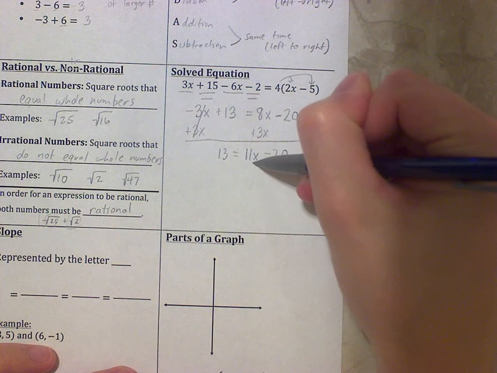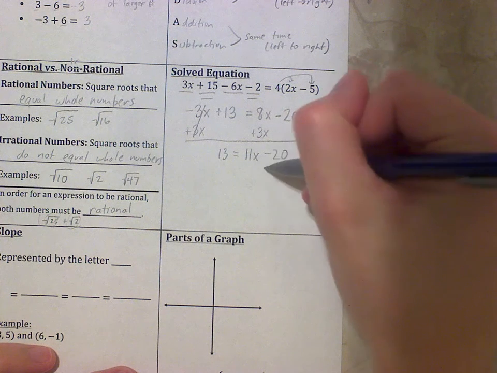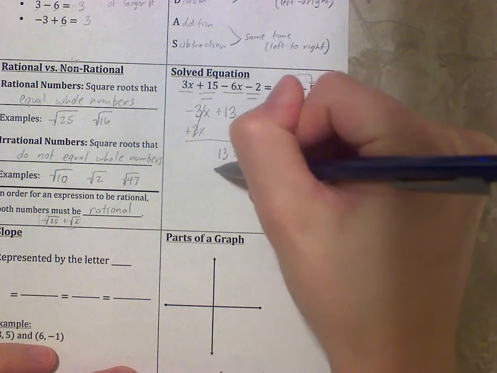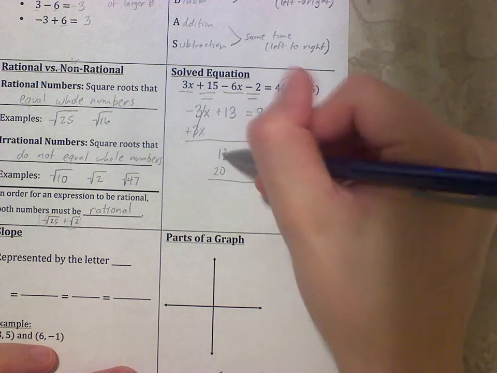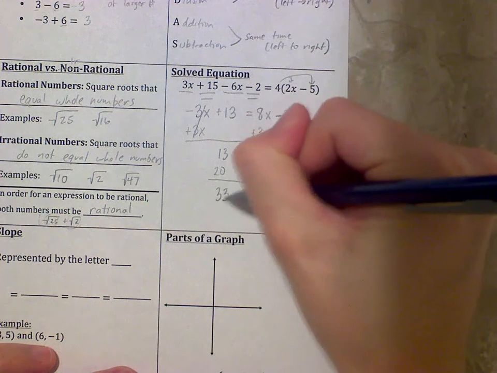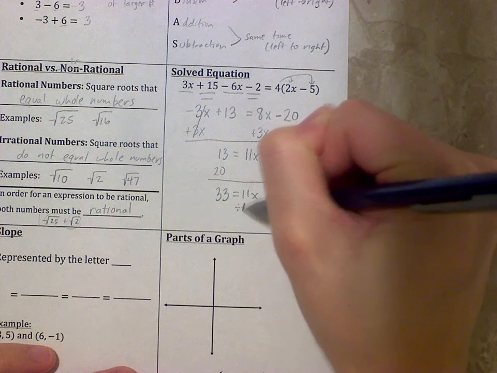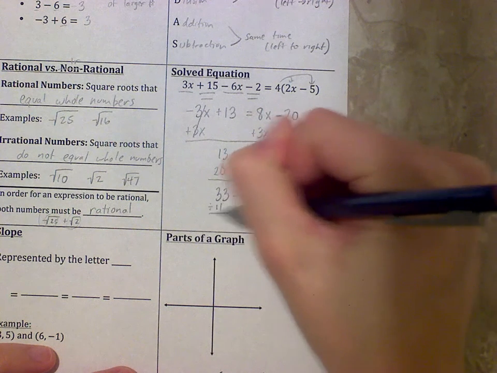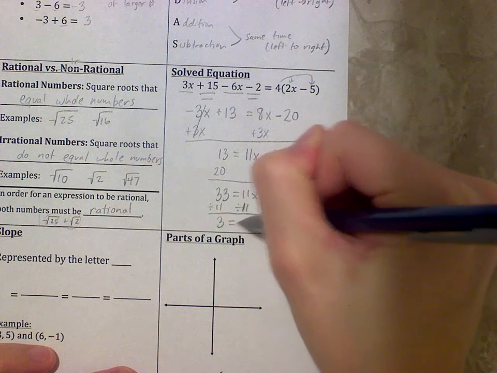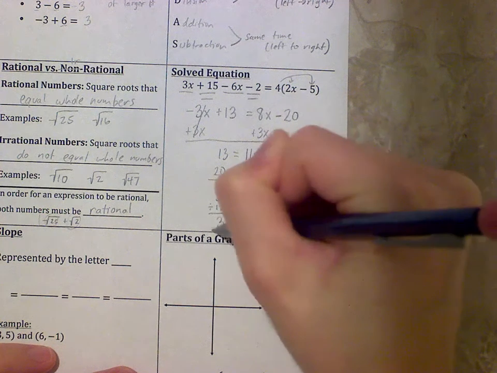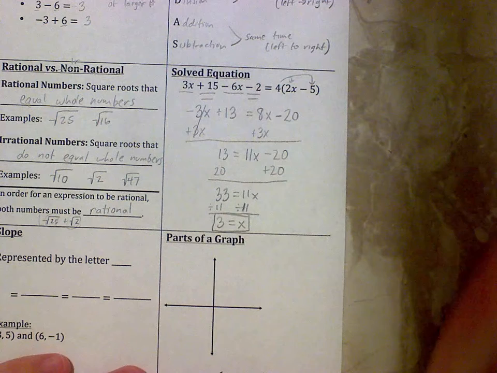Now, here's my variable. I need it by itself. So I'm going to start by getting rid of this 20 and then the 11. 13 plus 20. And then when I divide by 11, I get 3 equals x. Here we go.